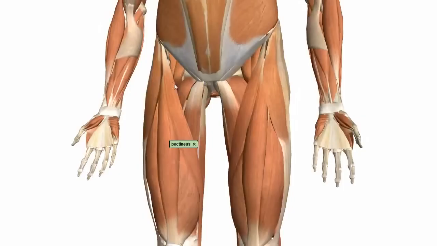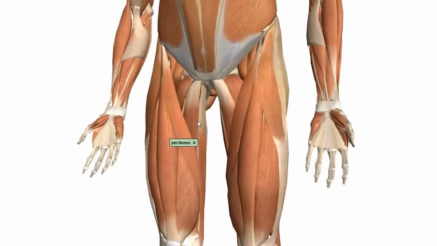Just to briefly tell you, the femoral triangle is this triangle bounded superiorly by the inguinal ligament. You've got the medial border of the sartorius forming the lateral border of the triangle, and the medial border of this muscle, the adductor longus, forming the medial border of the triangle. So it's this area here, and you can see the pectineus forming the floor of the femoral triangle.